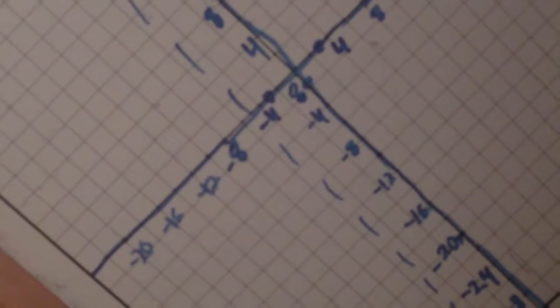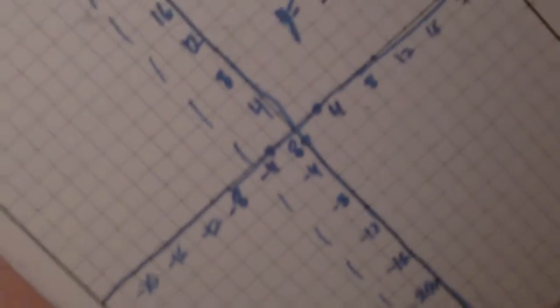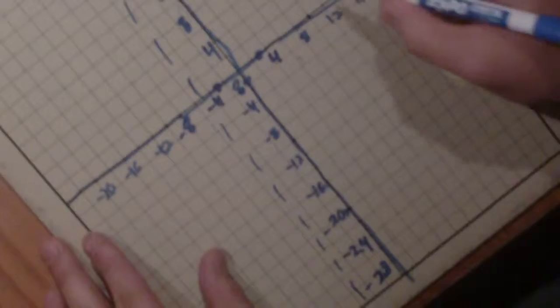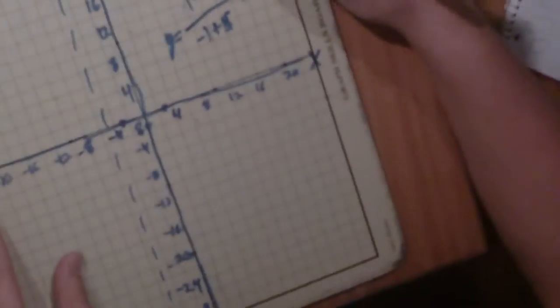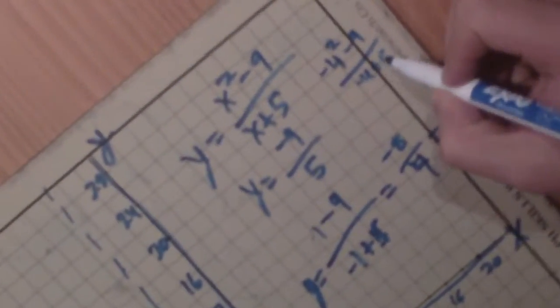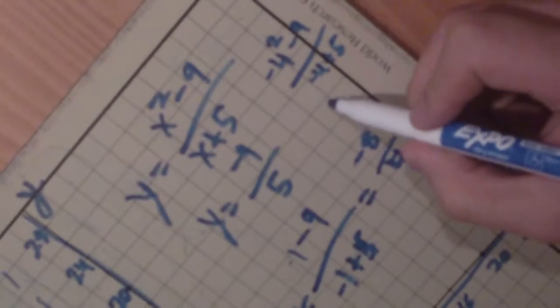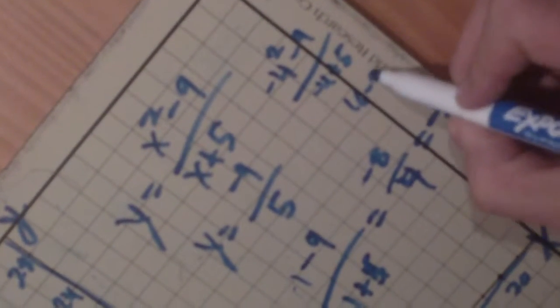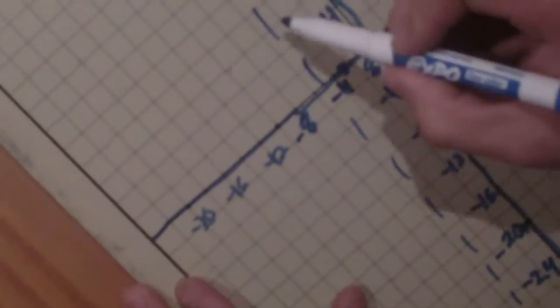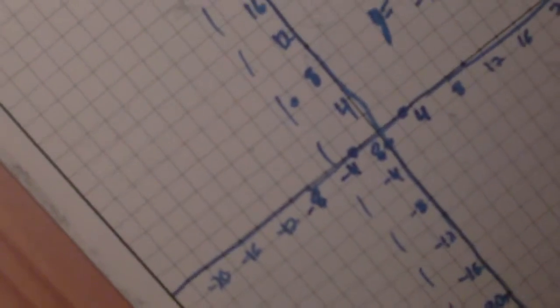And then we'll plug in point negative 4, which is pretty close to the asymptote. So negative 4 squared minus 9 over negative 4 plus 5, which equals 16 minus 9 over 1, which equals 7. So negative 4, up 7. Let's erase this.